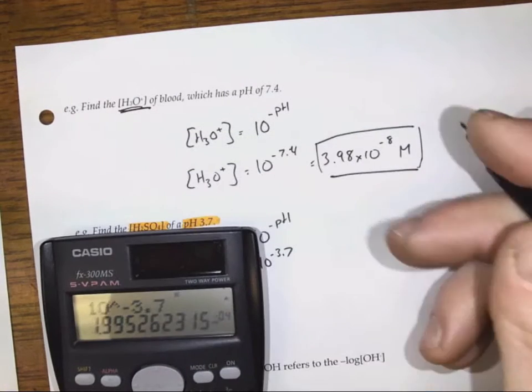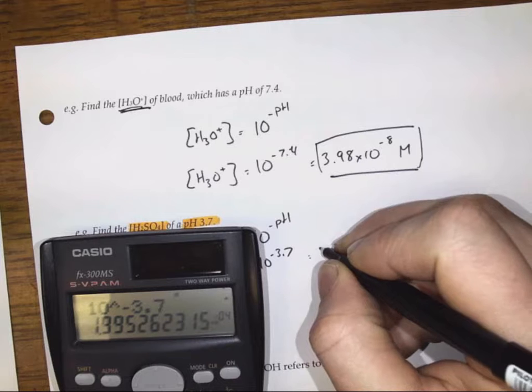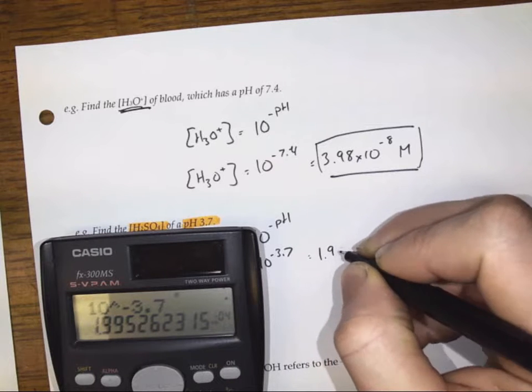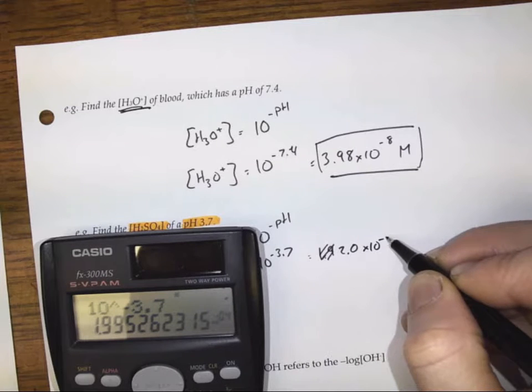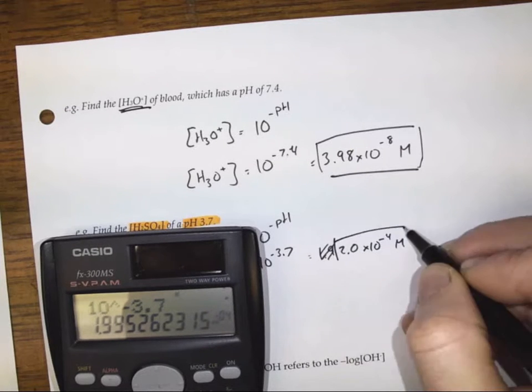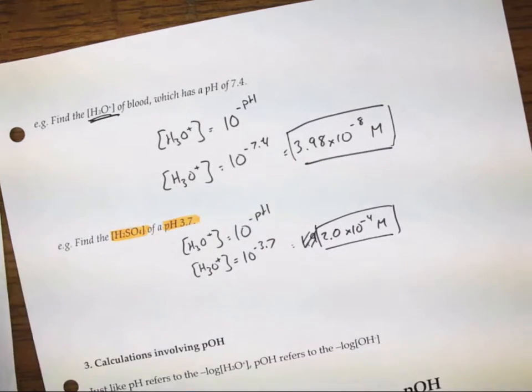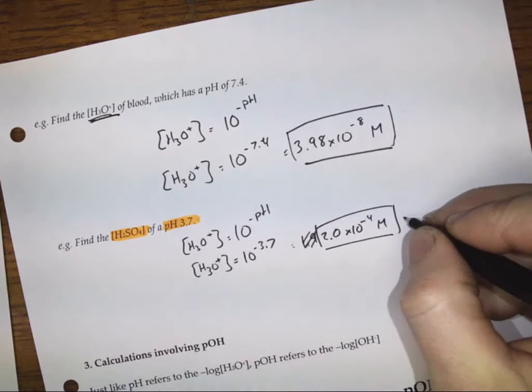And we get some pretty small concentration. It tells us that we have 1.9, that's like 2.0. I'll just round it to 2.0 times 10 to the negative 4 moles for every liter. And that's hydronium ions, right?